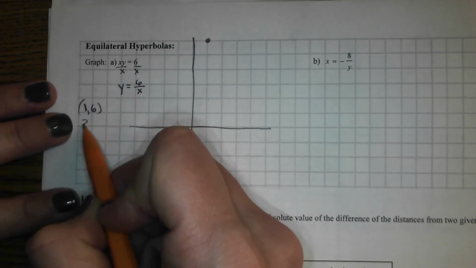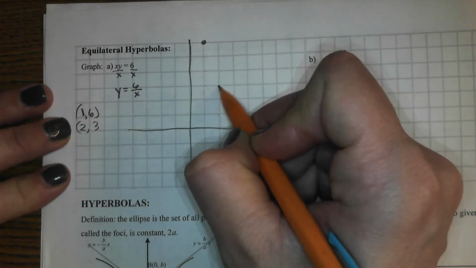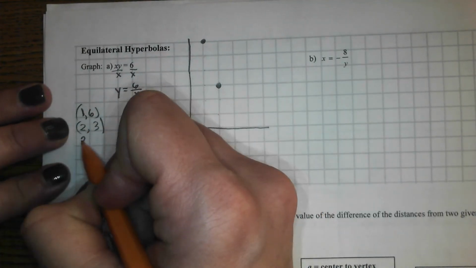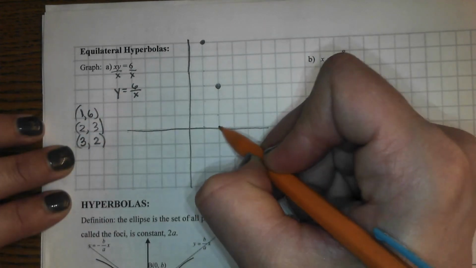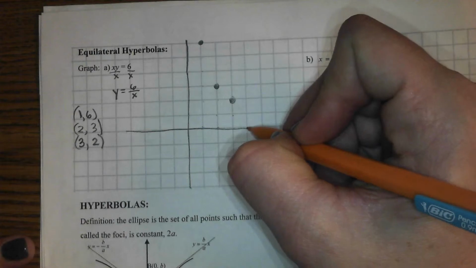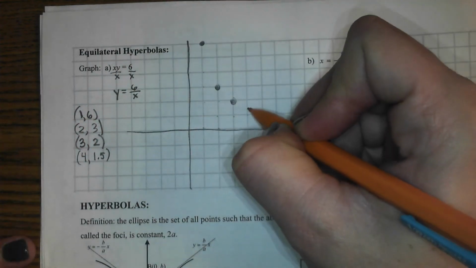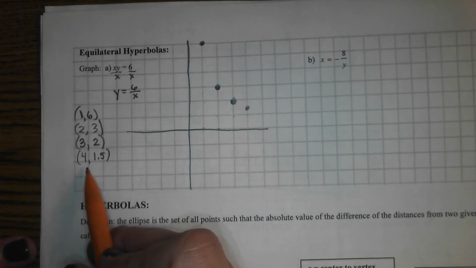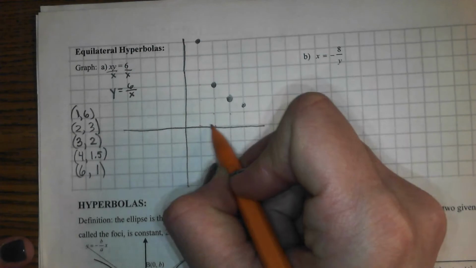When x is 2, what's the y value? 3. When x is 3, the y value is 2. Plugging in an x of 4 is not really worth talking about. What is 6 divided by 4? 1.5, yep. So 4, 1.5. 5 is even trickier. Let's just jump right to 6. If I plug in a 6, 6 divided by 6 is 1.